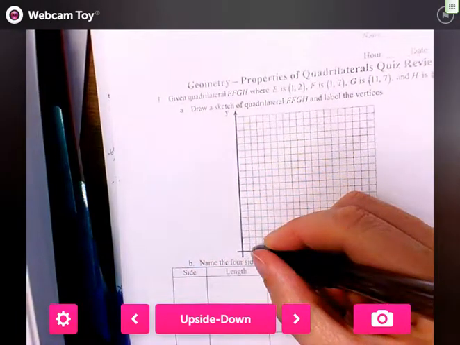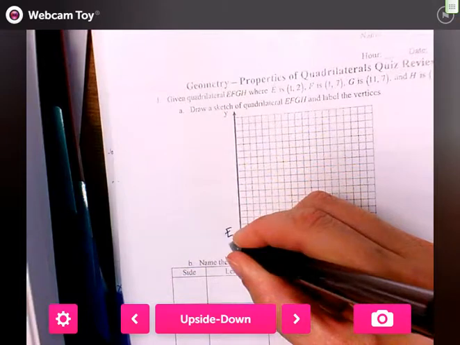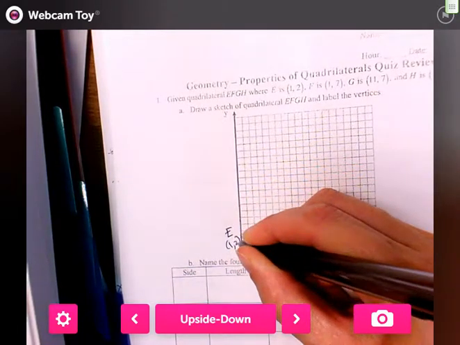All right, we are looking at the review. First thing we're going to do, because this is worth points, right? We're going to graph this. So we're going to go over 1, up 2, and I'm going to label it E, and I'm literally going to write 1, 2 next to it.